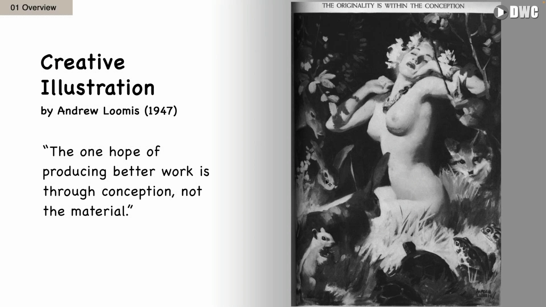So, wow, that is quite a remarkable statement from a very, very important, historically important person, Andrew Loomis. So let's follow the great Loomis. Let's put some work into the composition.